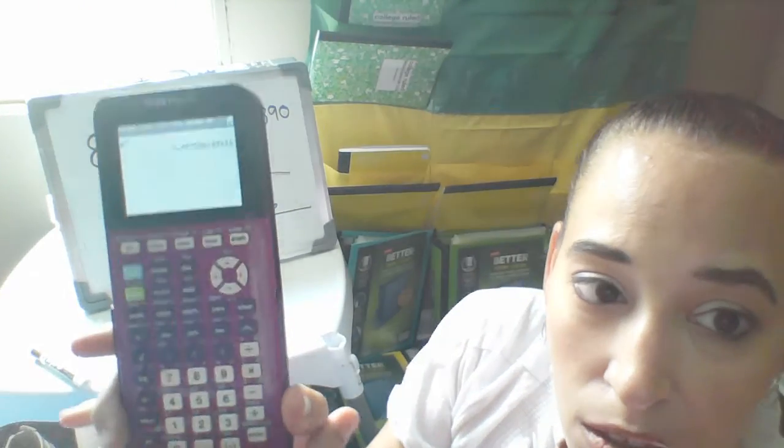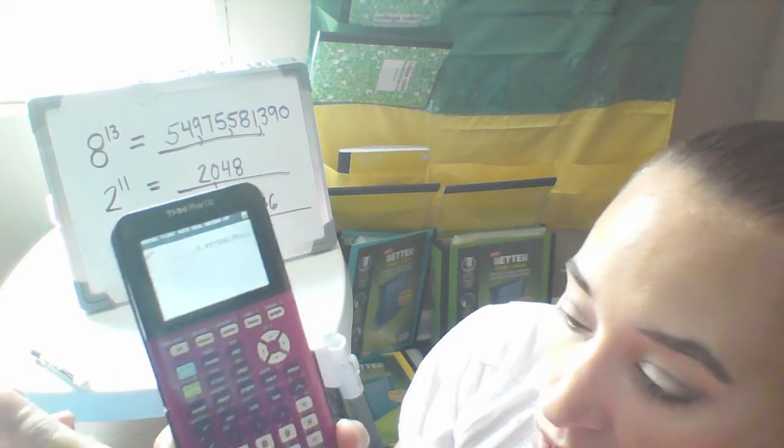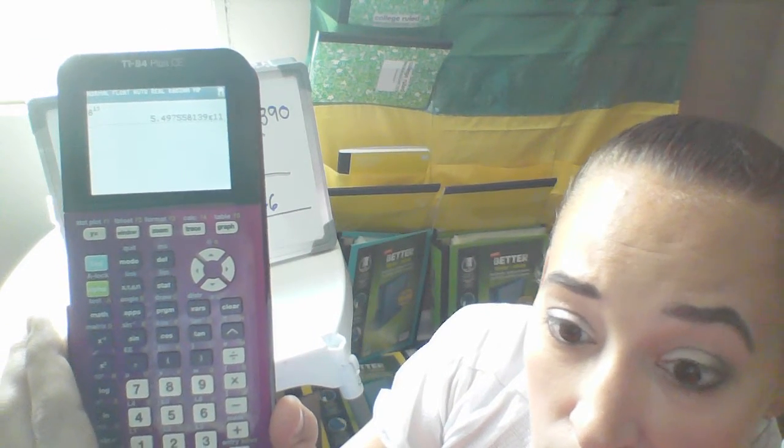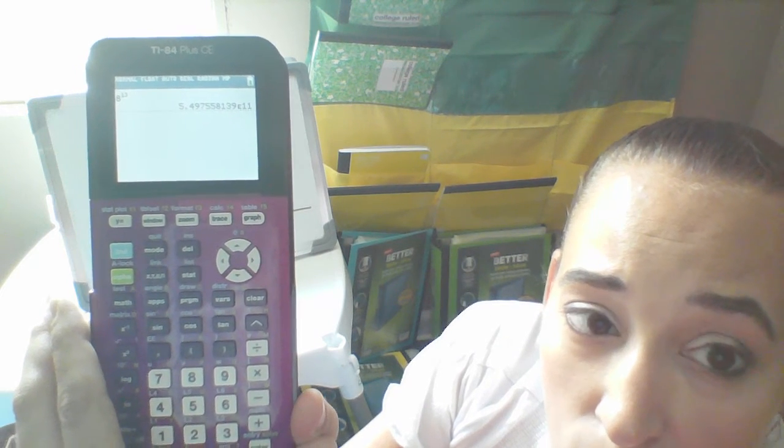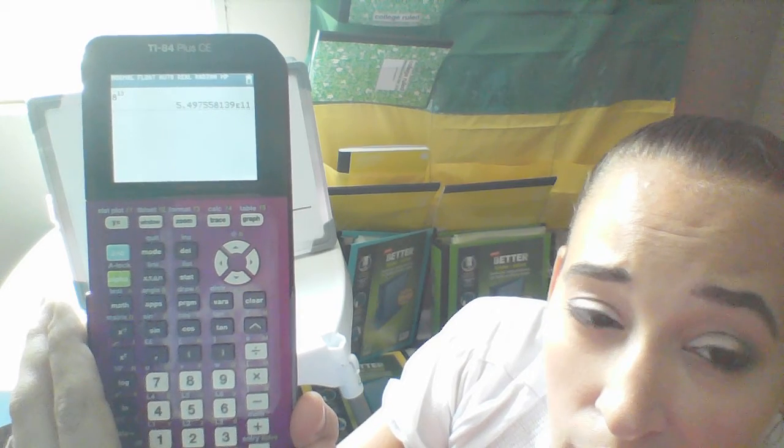This happens when the calculator decides the number's too large. It could have given us the whole number, but if the calculator decides the number's too large, it's going to use the E button, and you pull it out to whatever power. So it's going out to the 11th.